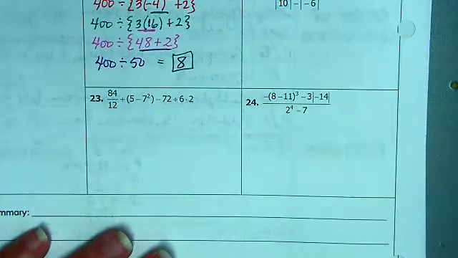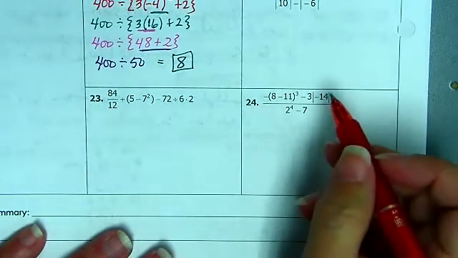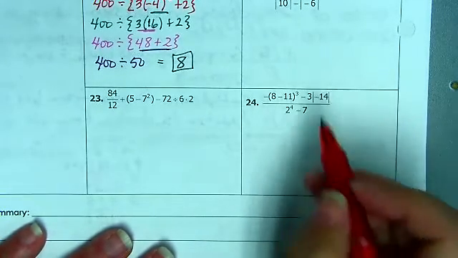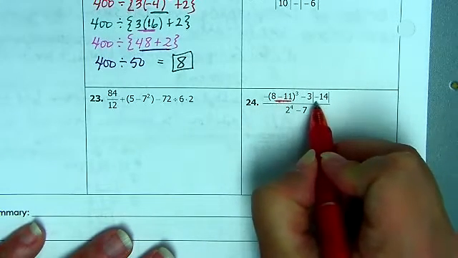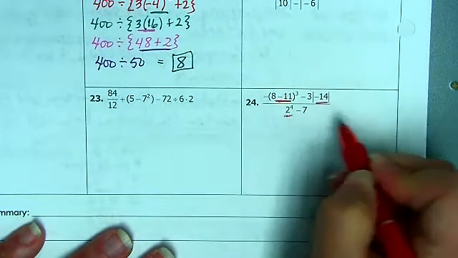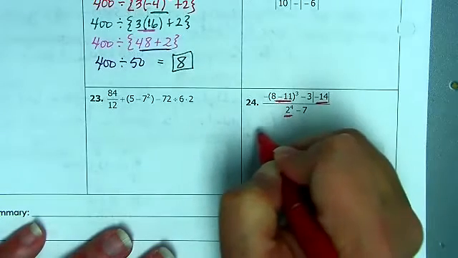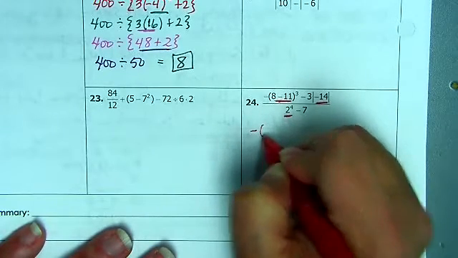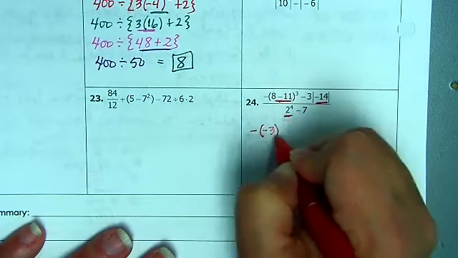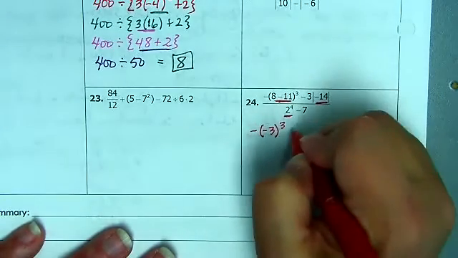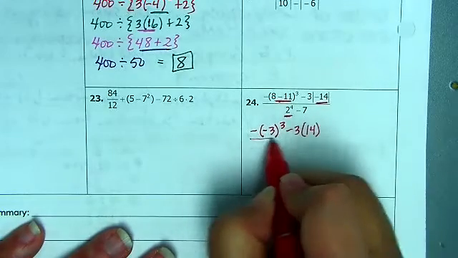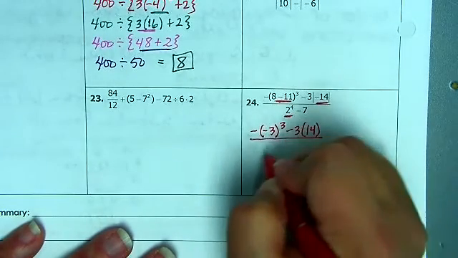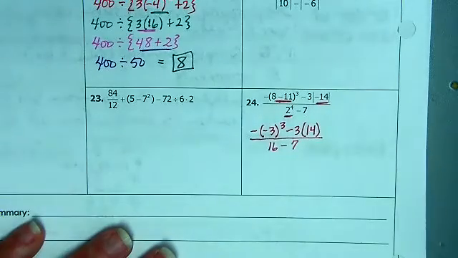Okay, again, we've got to pay attention here to parentheses and absolute value symbols. So right now I can do this subtraction inside the parentheses, 8 minus 11, and I can do the absolute value of negative 14. And I can also do 2 to the 4th power. So I can do several things at one time here. So I'm going to have negative, and then I end up with the open parentheses, negative 3 to the 3rd power. You have to put that inside the parentheses, minus 3 times the absolute value of negative 14 is 14, all divided by 2 to the 4th power is 16 minus 7.